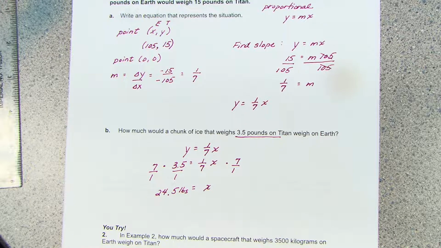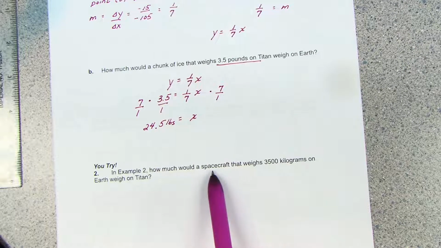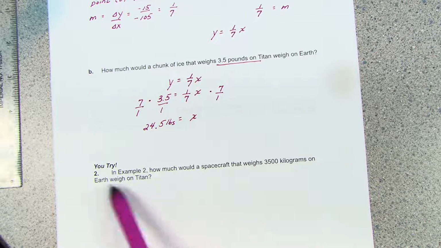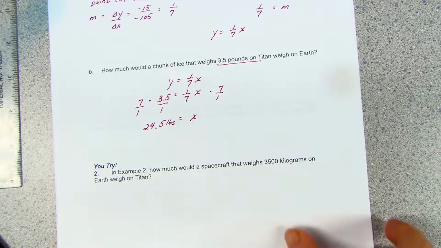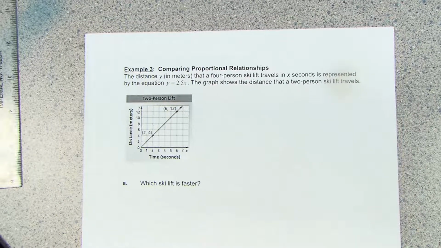Okay. And then you have a similar one: a spacecraft that weighs 3,500 kilograms on Earth weighs what on Titan? Okay.